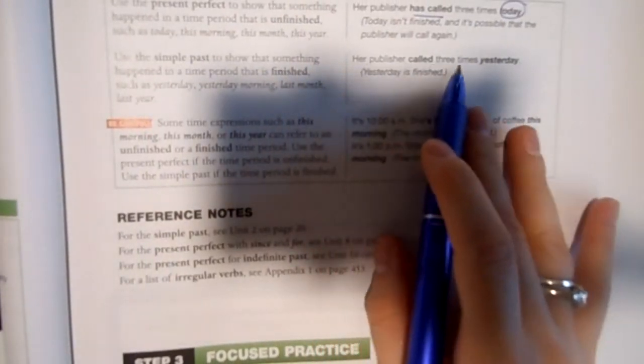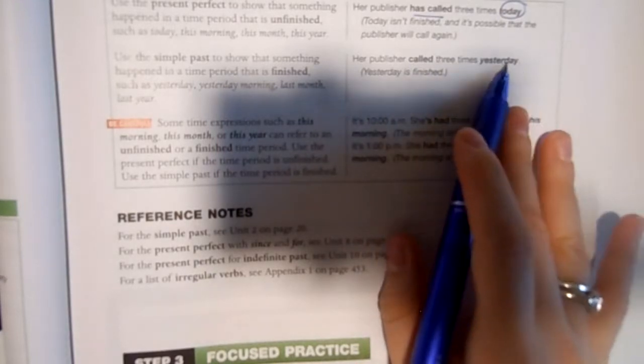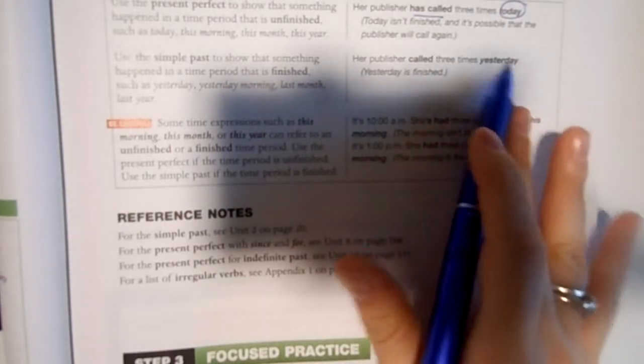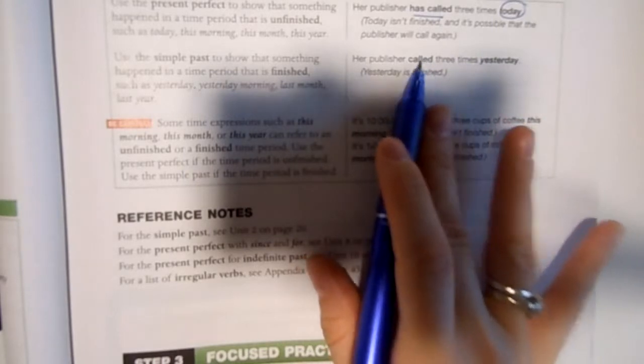Her publisher called her 3 times yesterday. So that means yesterday is over. It's done. So we have to use the simple past.